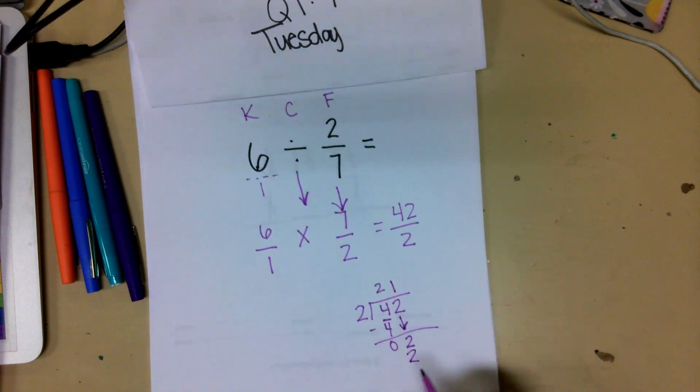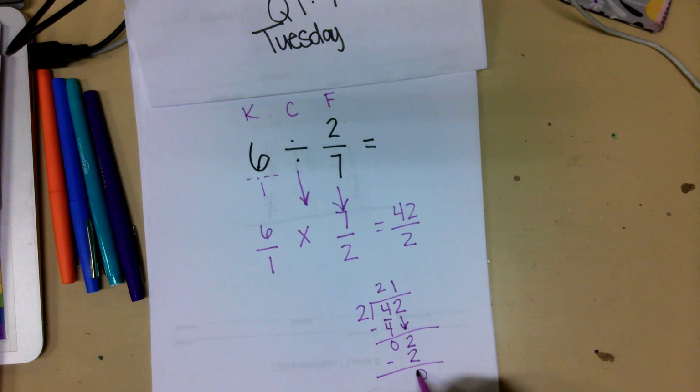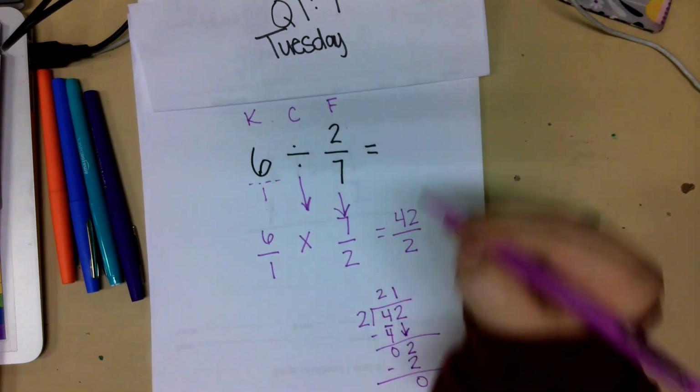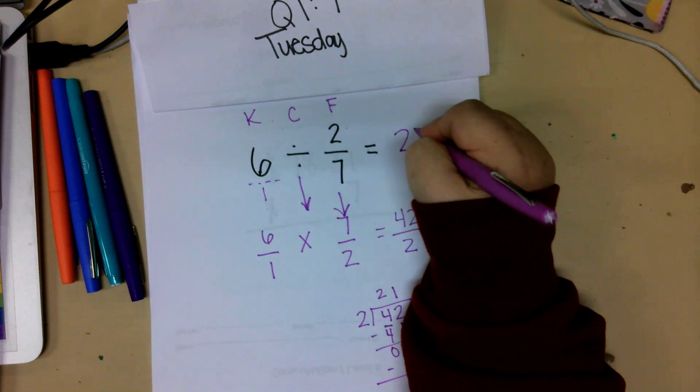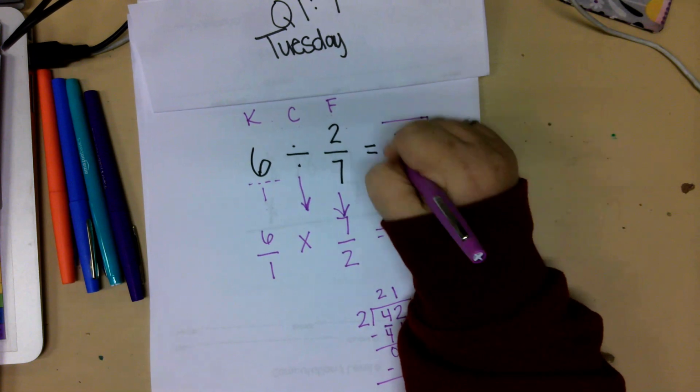That leaves me with 2. When I subtract, I get 0. So I know that the answer to this is 21. Okay.